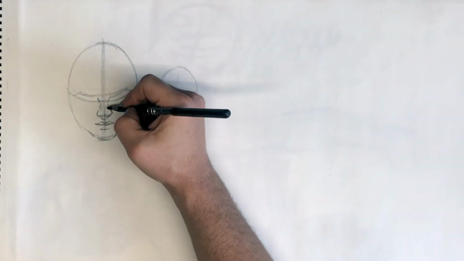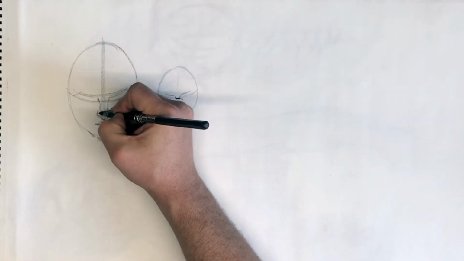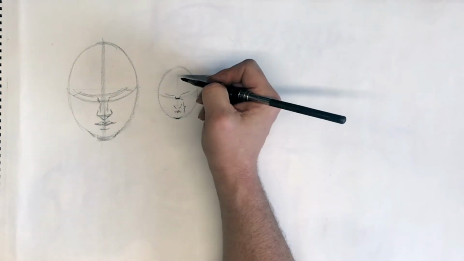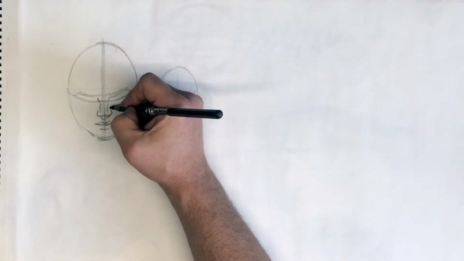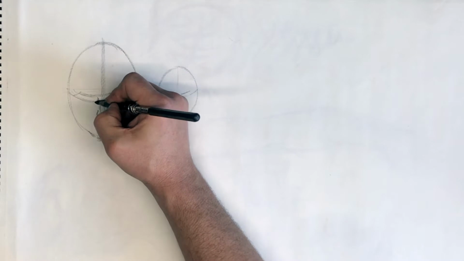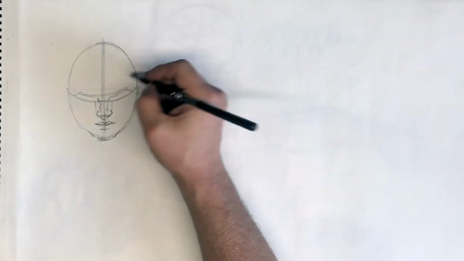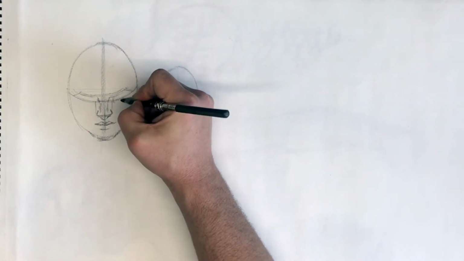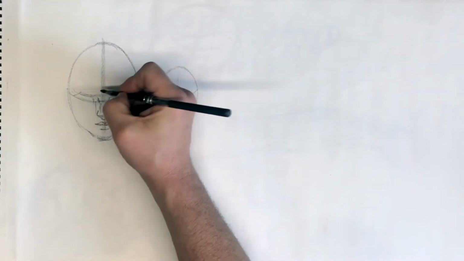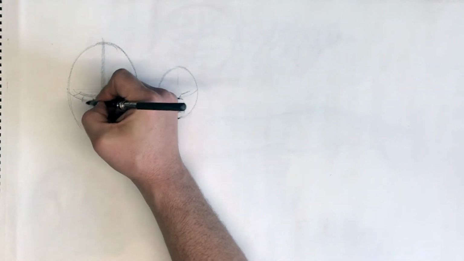Alright, so I've got my nose and my mouth constructed. Now I'm going to start placing the eyes. Where the nostril ends, the eye begins. So it's going to look like this. Now I'm going to start placing my eyes, going this way and this way.